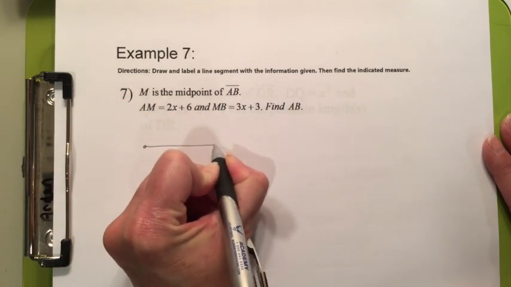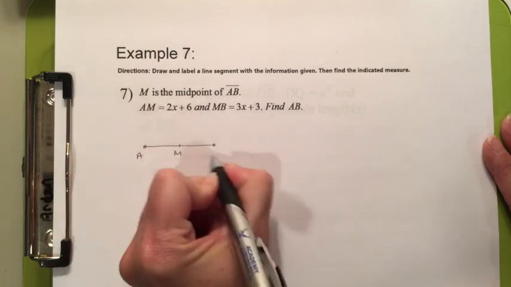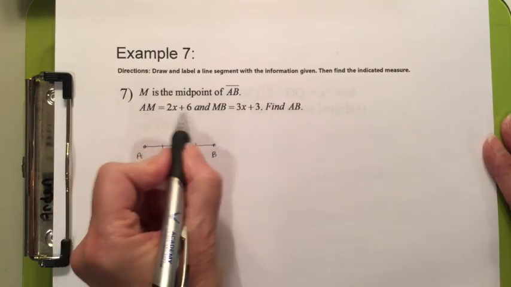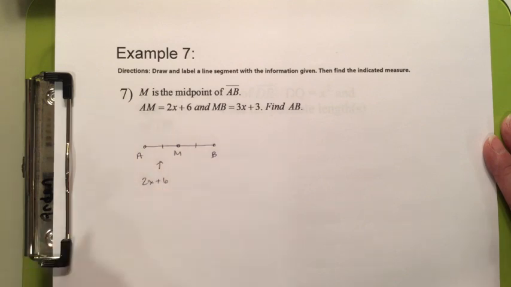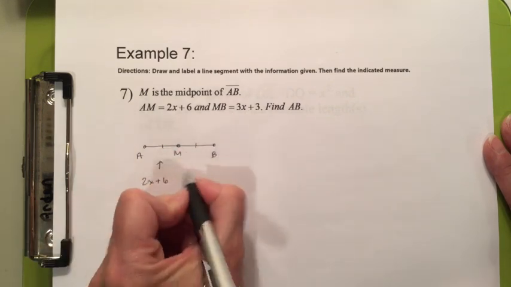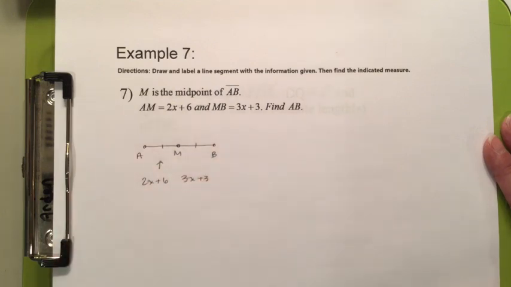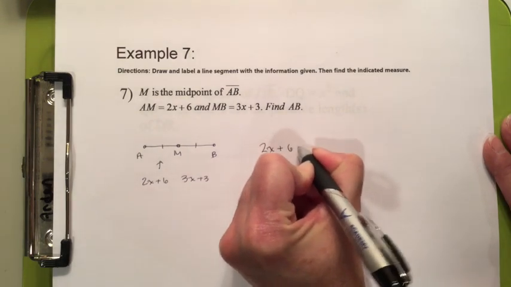So M is in the middle of AB. M is a midpoint. Those are congruent. So in this case, I'm given AM is 2x plus 6, and MB is 3x plus 3. Find the whole thing. So what do I do? Yeah, I just set them equal to each other.